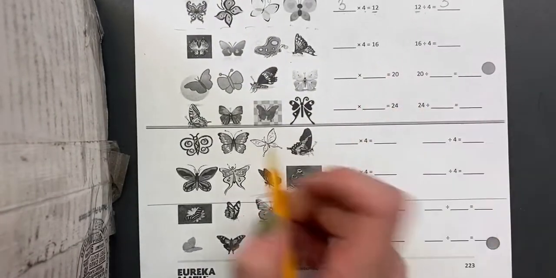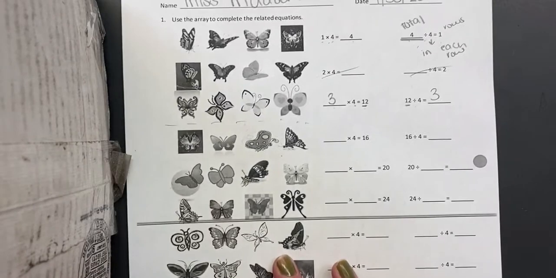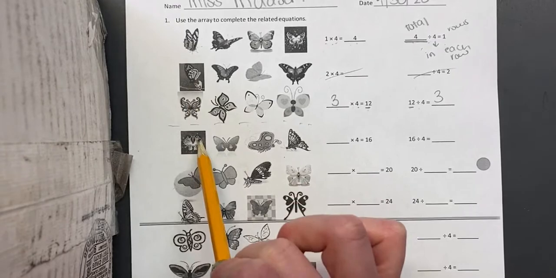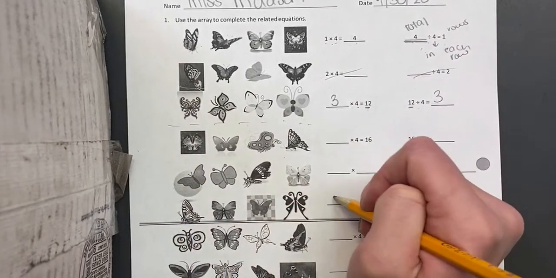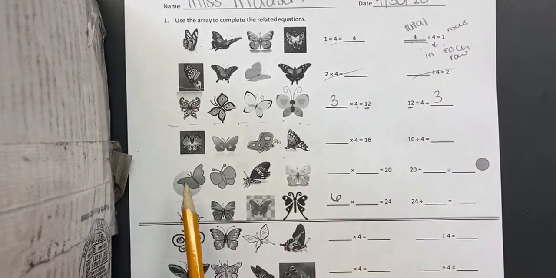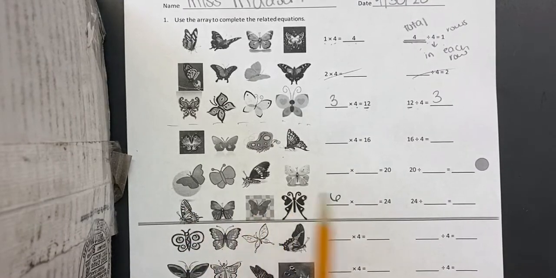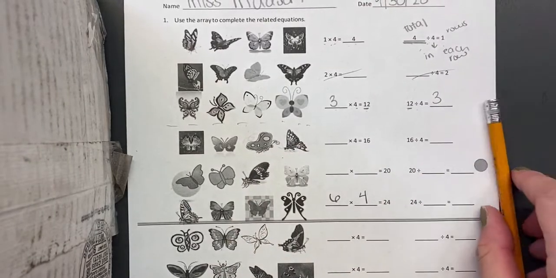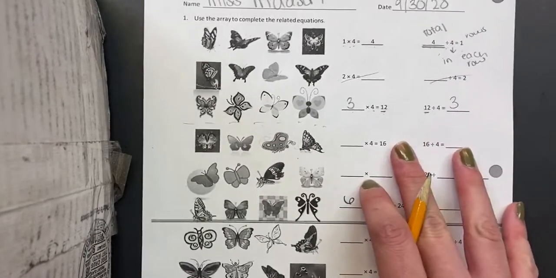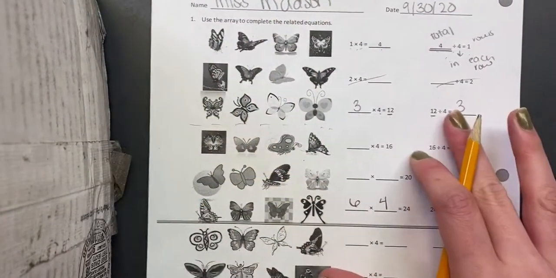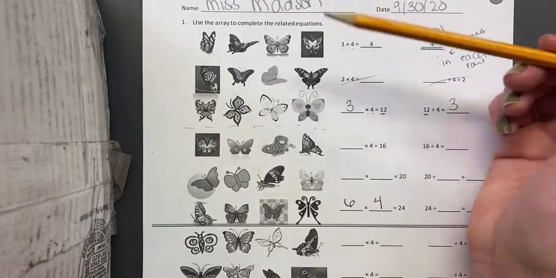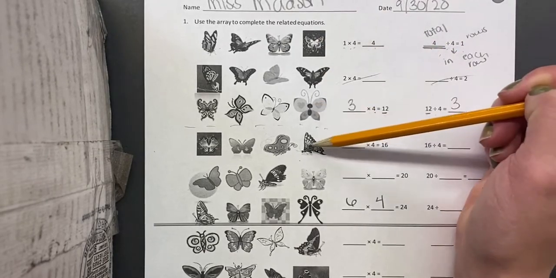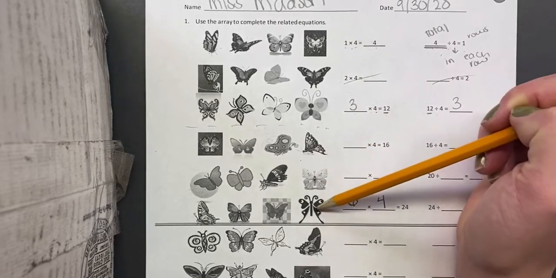And let's go down here. Let's see where this line is right here. So I have to see how many rows we have. 1, 2, 3, 4, 5, 6, times how many in each row? 1, 2, 3, 4. Gives me a total of 24 butterflies. And remember, we can practice skip counting by our 4s, or we can count each butterfly individually. Let's practice skip counting by our 4s. 4, 8, 12, 16, 20, 24.